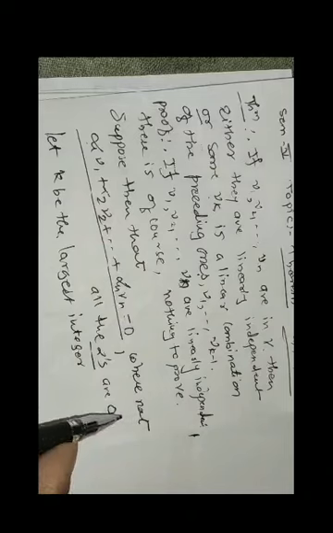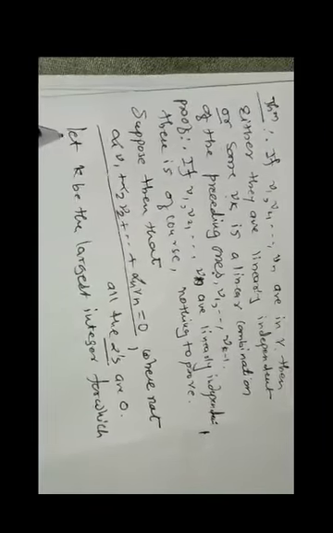Let k be the largest integer for which alpha k is not equal to 0. Since alpha i is equal to 0 for i greater than k.